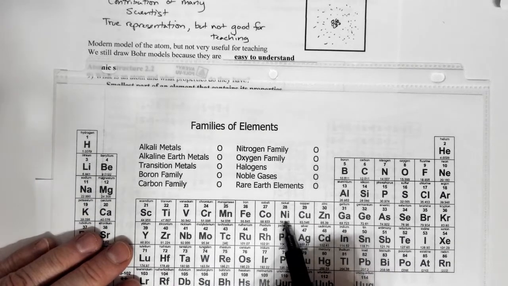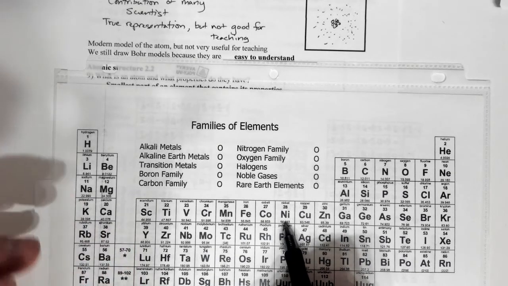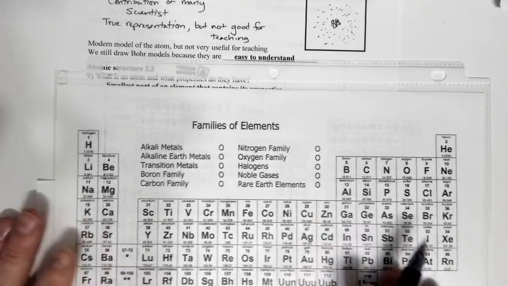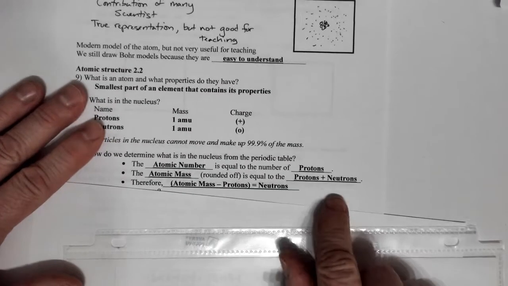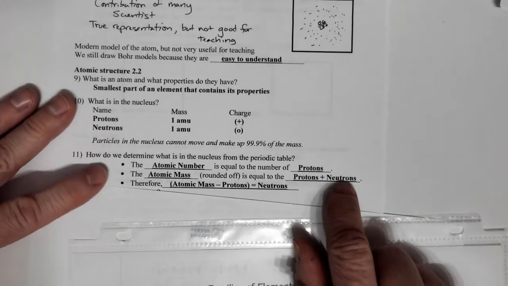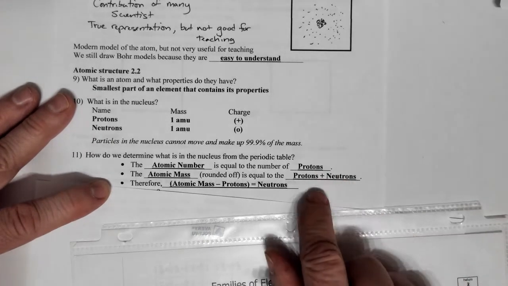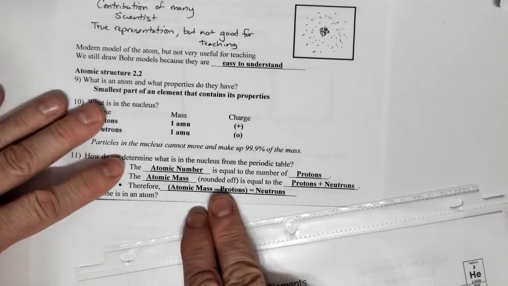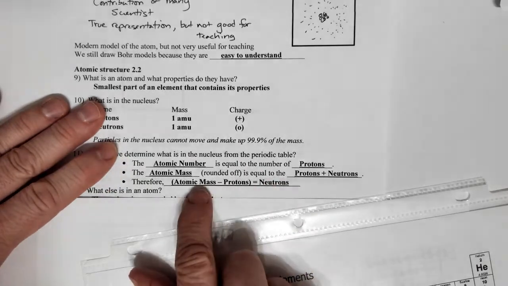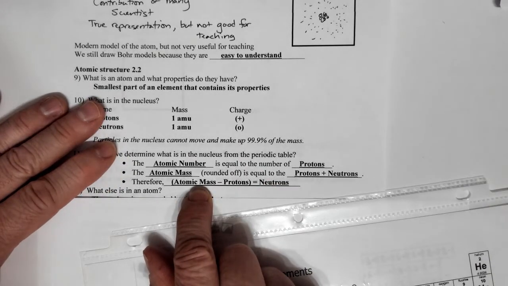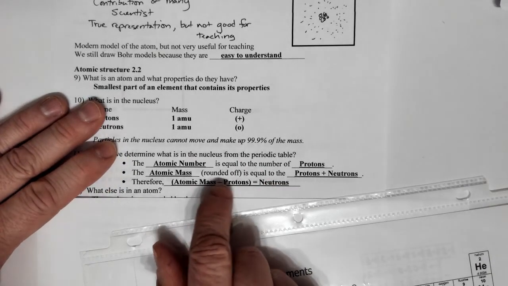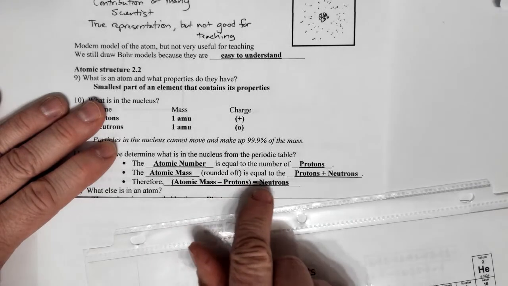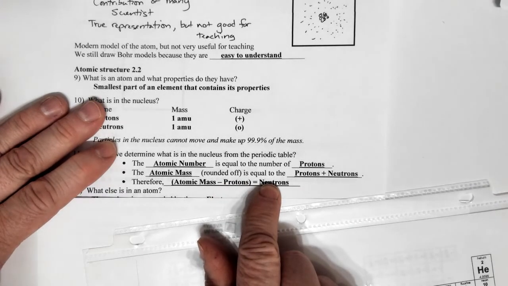So this number is the mass of all the protons and neutrons together. It is equal to protons and neutrons. Okay? So if we really wanted to find the number of neutrons, we would take that atomic mass, round it off to a whole number, and then subtract the protons, and then we could discover how many neutrons are in that particular element.